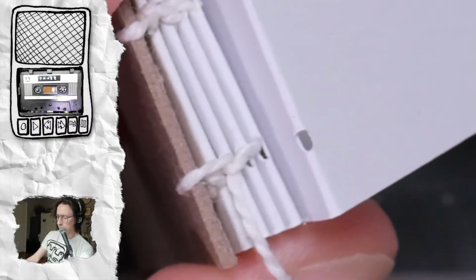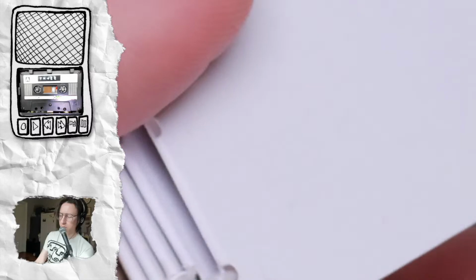Pull that, and then add the next page, and you go in through the outside, pull that through, and then come out the other one.